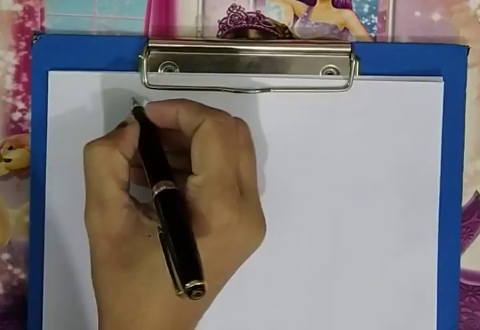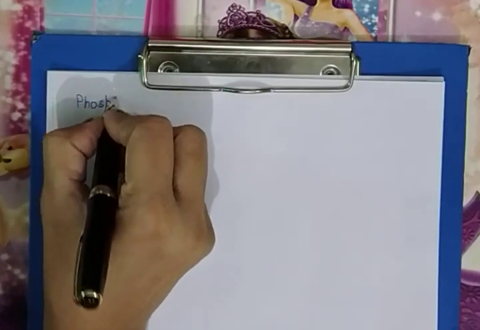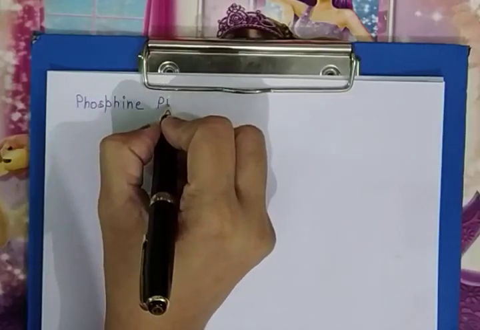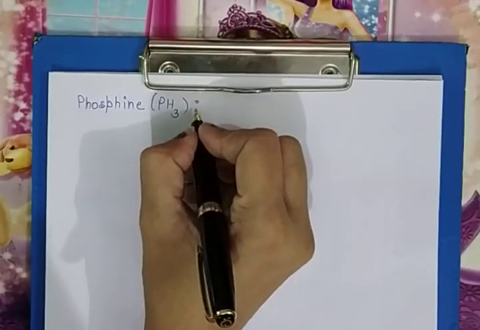Now, the next topic is phosphine. Formula is PH3. First of all, discuss about its preparation. Many methods are used for the preparation of phosphine.